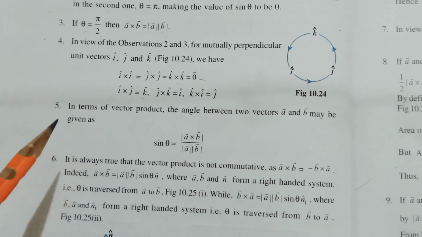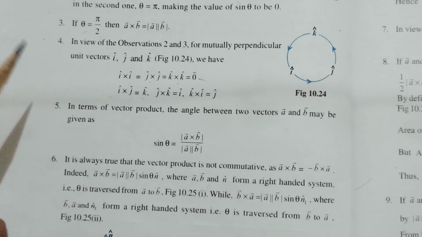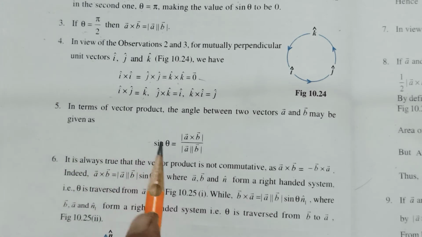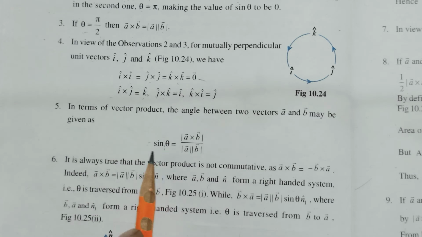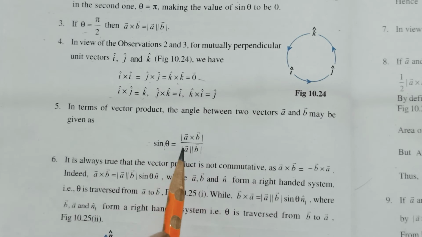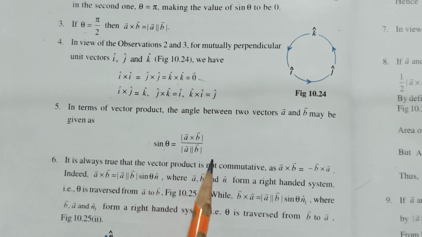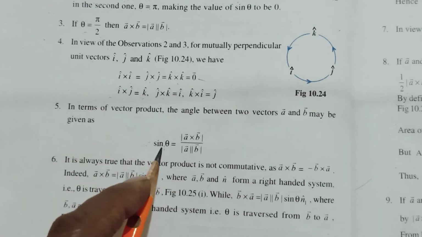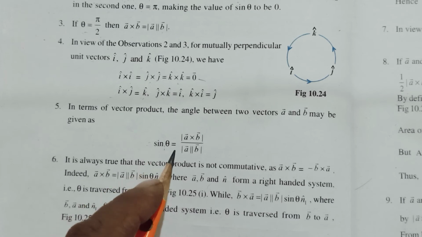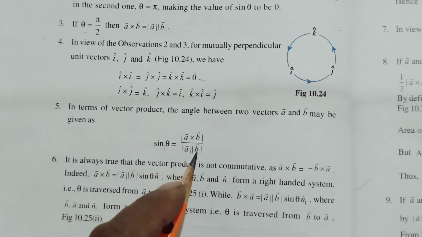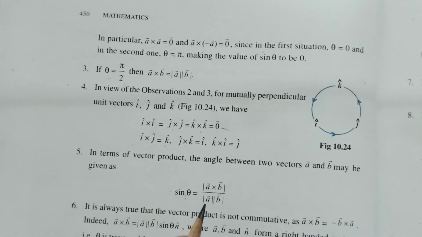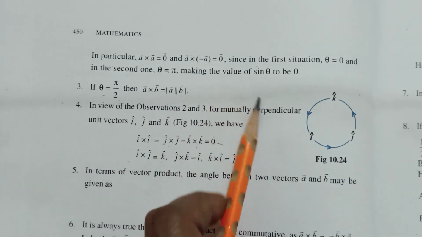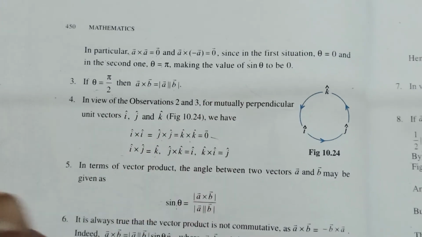Then with the help of the scalar product, we got cos theta there. With the help of that formula we ended up getting cos theta as a dot b upon modulus of a modulus of b. In the same way you can also find sin theta. We can also evaluate the angle between two vectors by using the cross product, as sin theta will be modulus of a cross b upon modulus of a modulus of b.